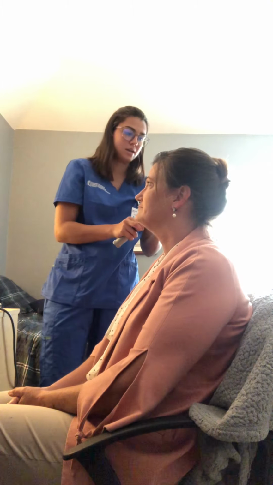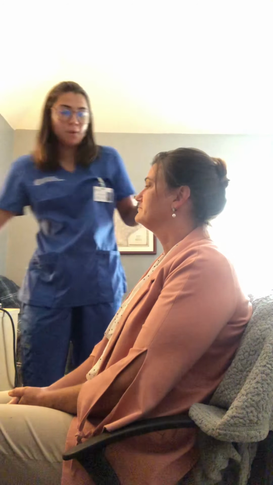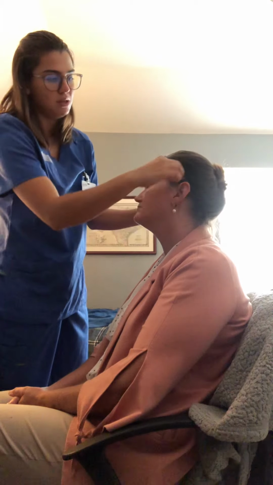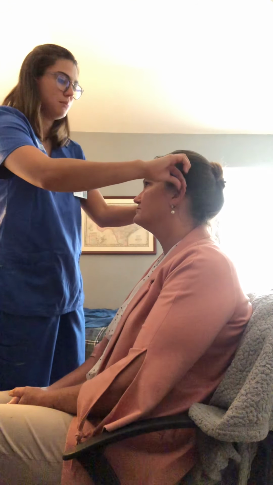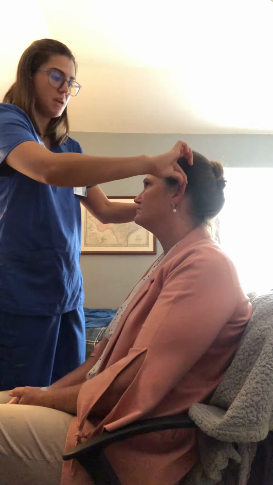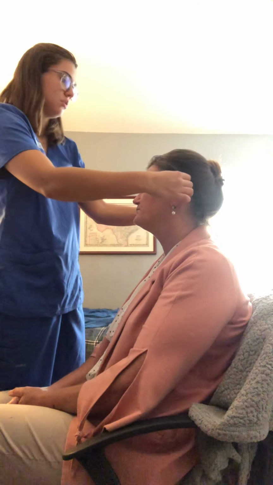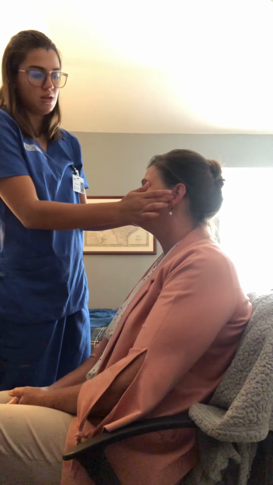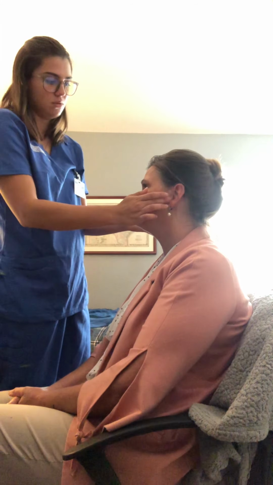Next, I'm going to go ahead and palpate the external structures. We're going to start off by palpating the pinna here, the tip of the ear. I'm going to gently pull up on it. Any pain or discomfort? No. No? Okay, good. Next, I'm going to palpate the tragus, the inner ear. Any pain or discomfort? No.